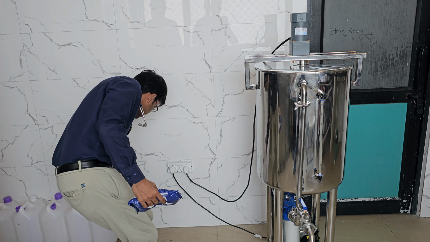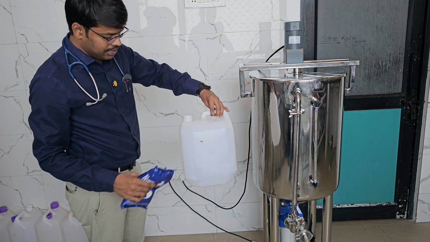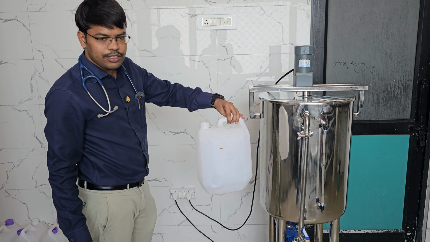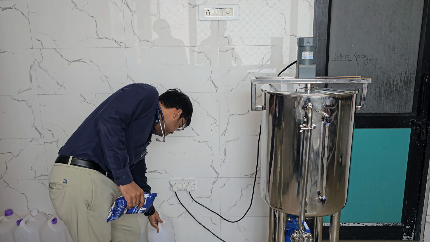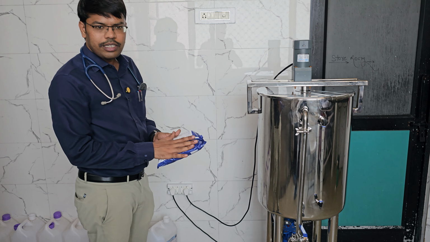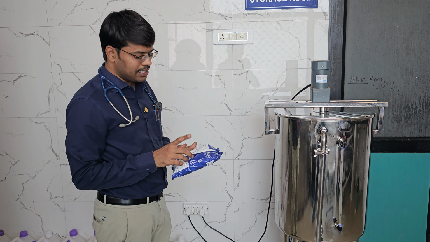These kinds of containers will be there. In that, the bicarbonate solution will be taken, and that solution will be taken to the dialysis machine.